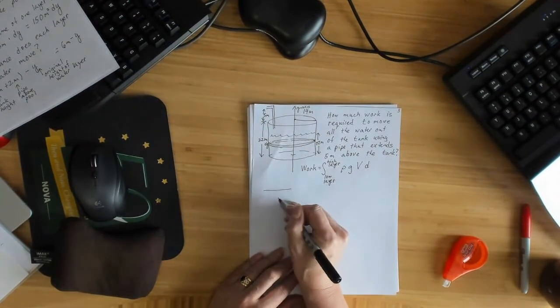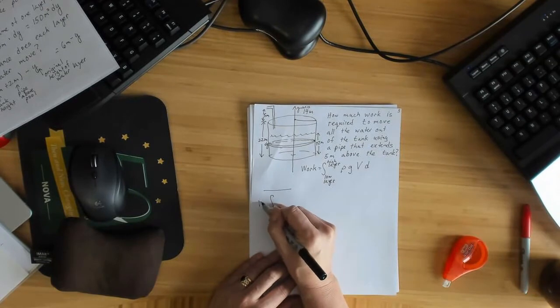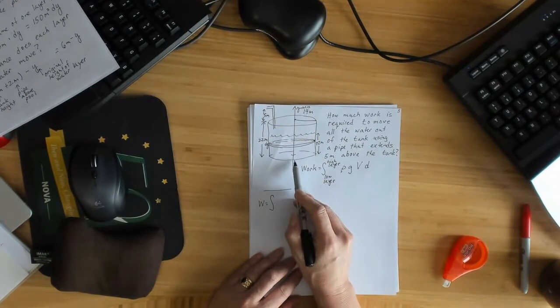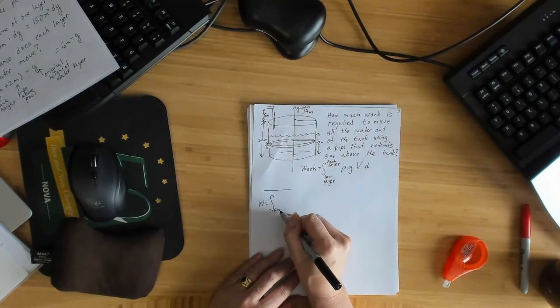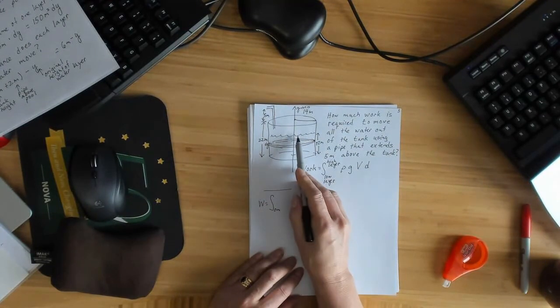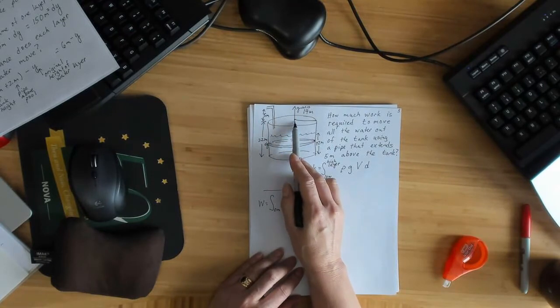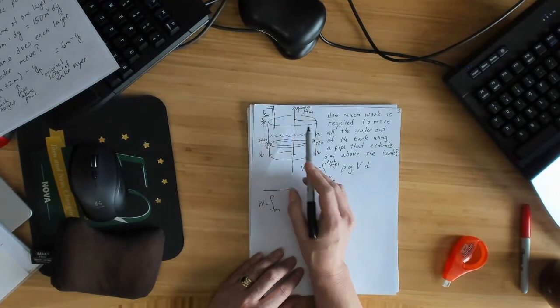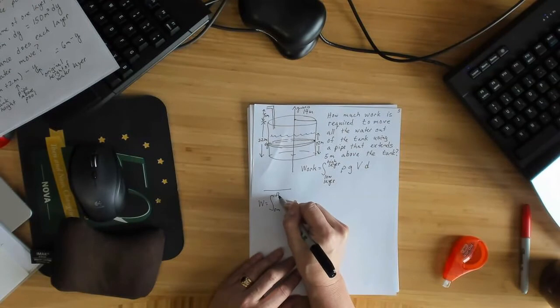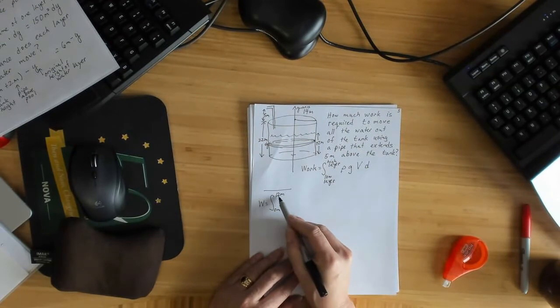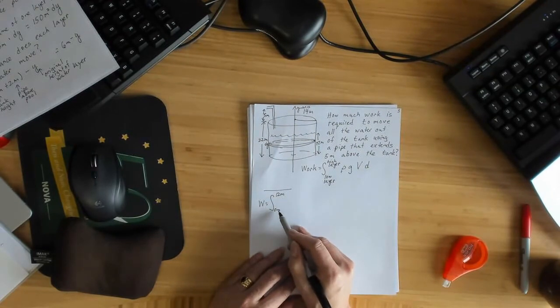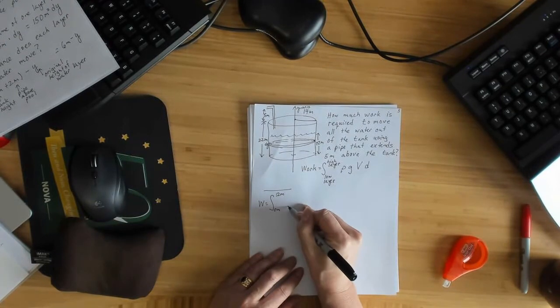In this case, when I'm setting up the work, my lowest layer, since I'm moving all the water out, is going to be from 0 meters to the top of where the water is, but the water only goes up to 12. Do not integrate to 22. There's no water between 12 meters and 22 meters. There's nothing to move. So you only work across the layers of water for the limits of integration. Then I have rho g, which are constants.